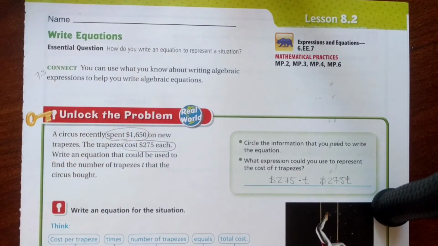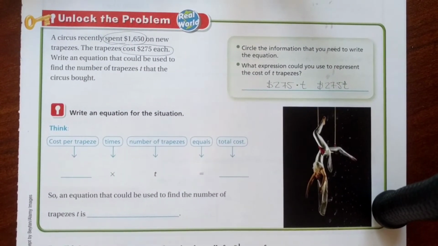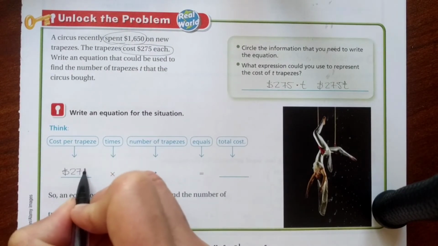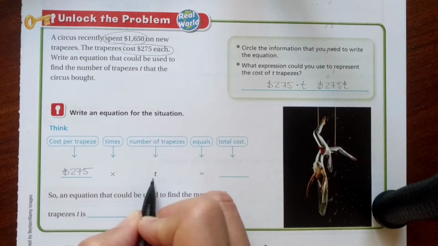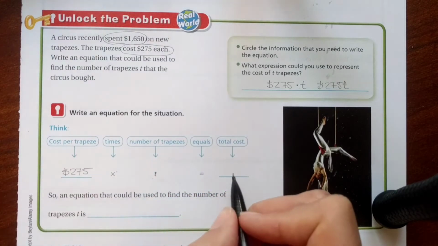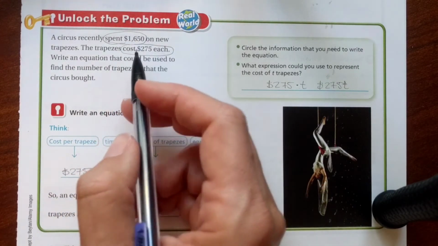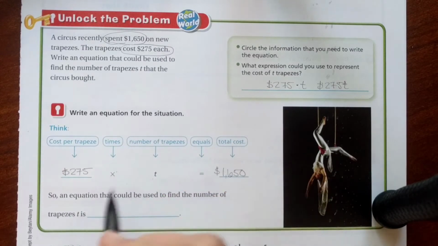Now we're going to write an equation for this situation. The cost per trapeze, that's $275 each, times the number of trapezes, and then we also know the total cost for this particular situation. For this circus, they spent $1,650.